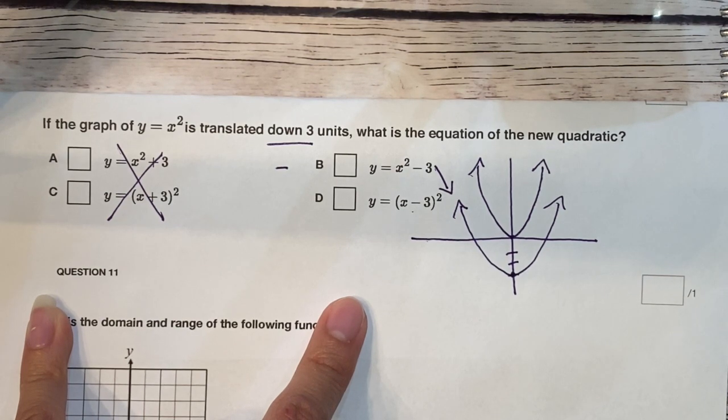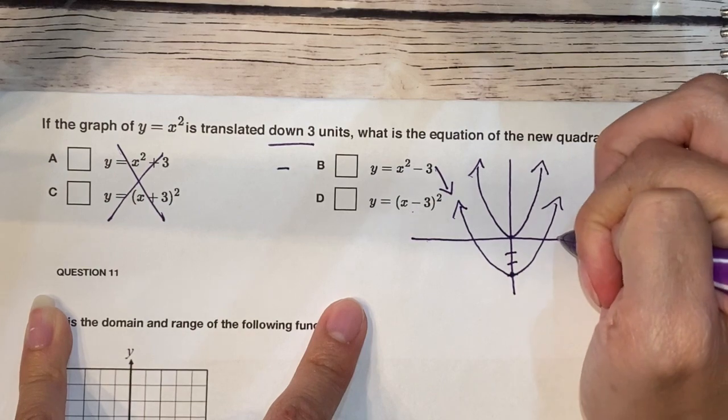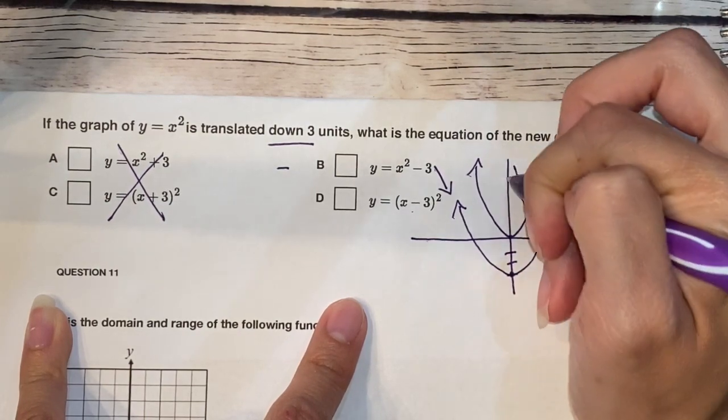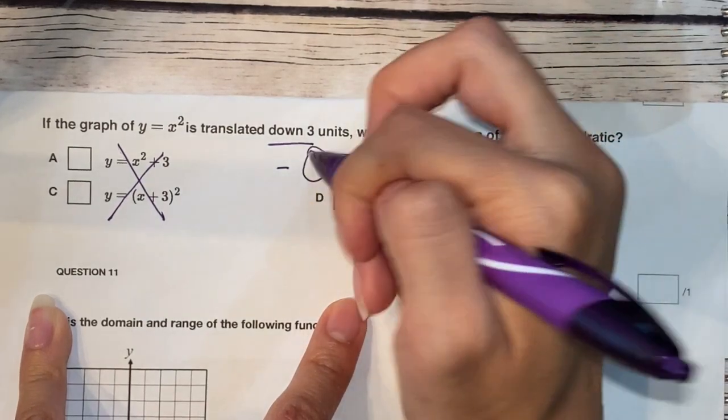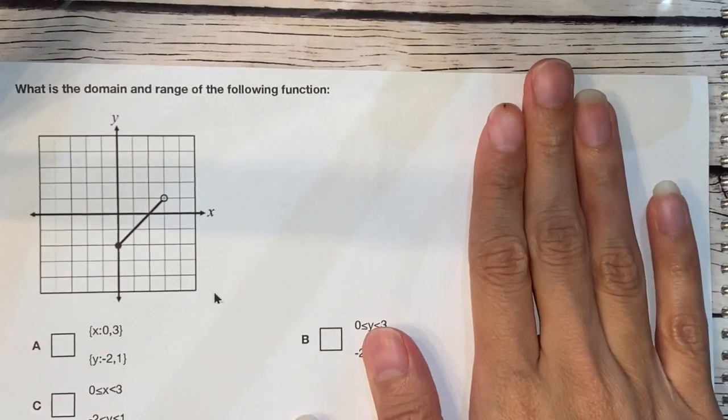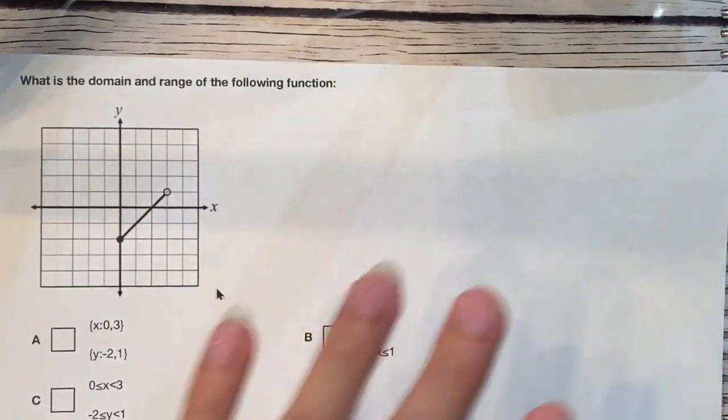So here we have parentheses x minus 3 and then squared. Okay, so that shows me a shift this way, which is not what I wanted. I wanted this to move down, so this is my answer, y equals x squared minus 3. Okay. What is the domain and range of this function?